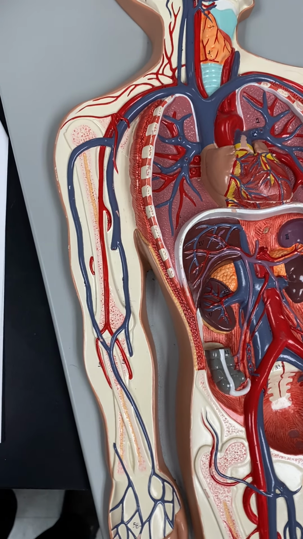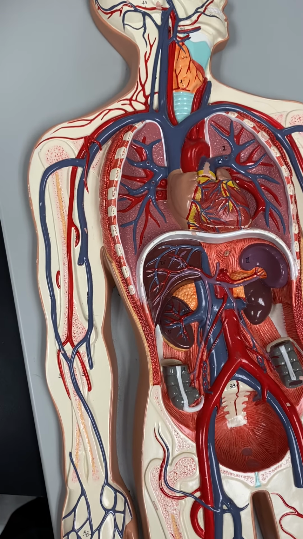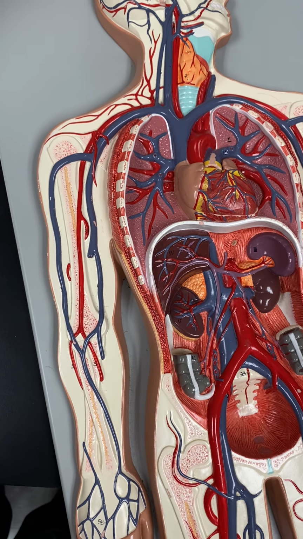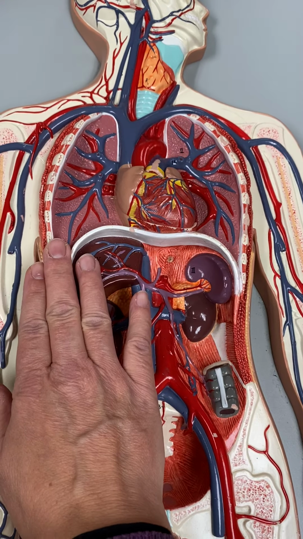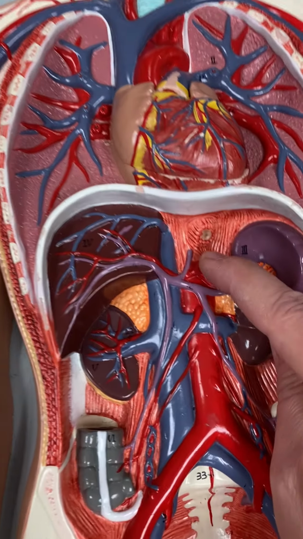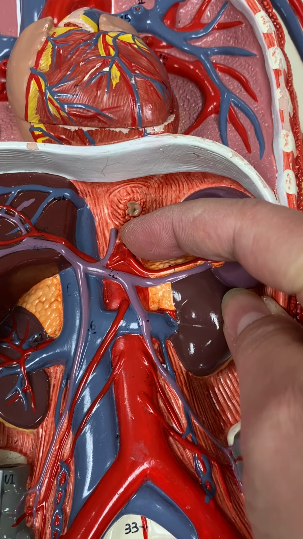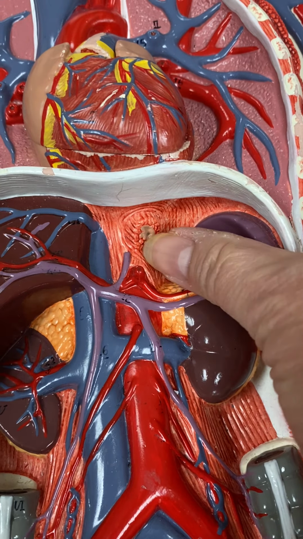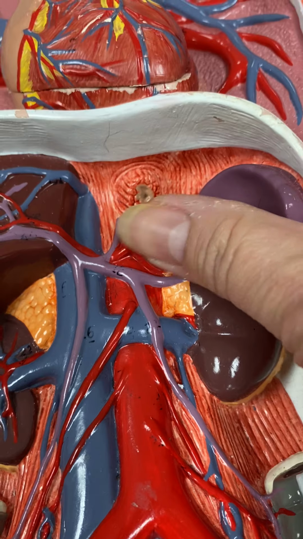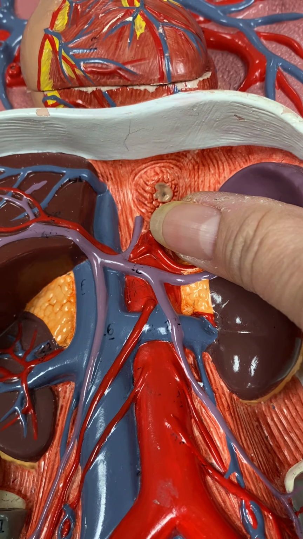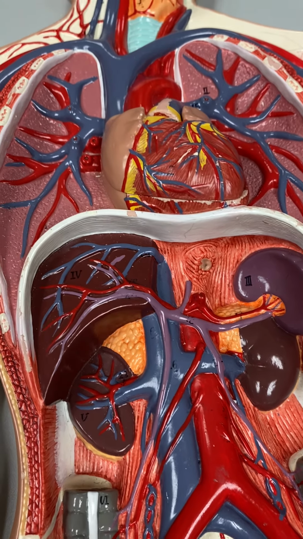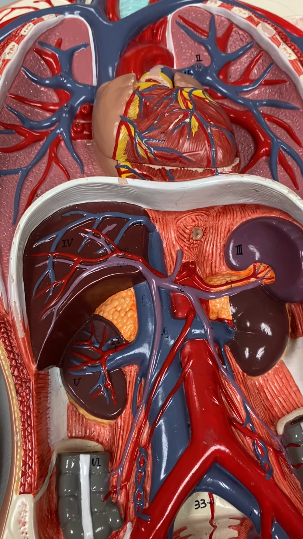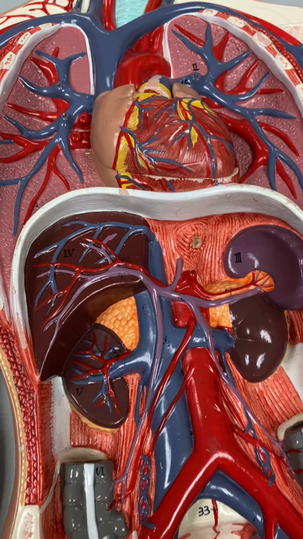Now let's go back to the abdominal aorta. And here again is our diaphragm. We're looking at this really little point or stump right there. See that? That is the celiac trunk. Celiac trunk is a vessel that comes off of the aorta and branches.